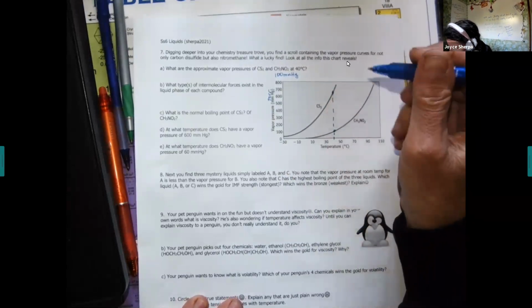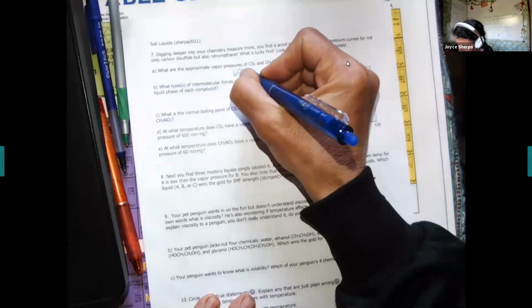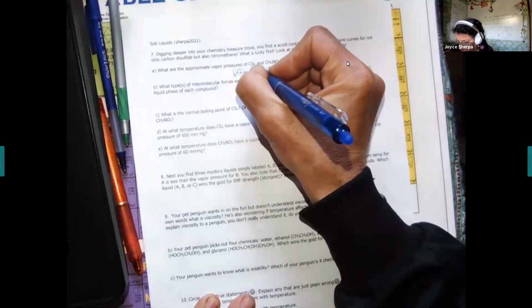And then you keep going up. This is kind of halfway between the 600 and 650-ish. And you do want to put a unit with it, so torr or millimeters of mercury.